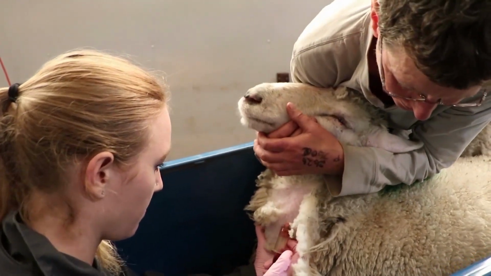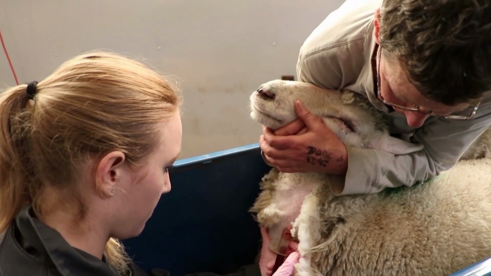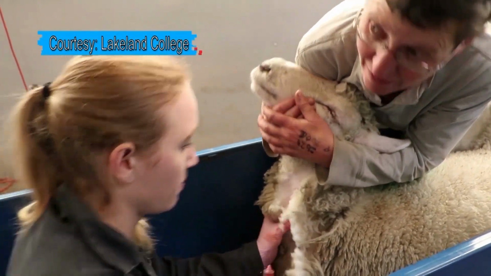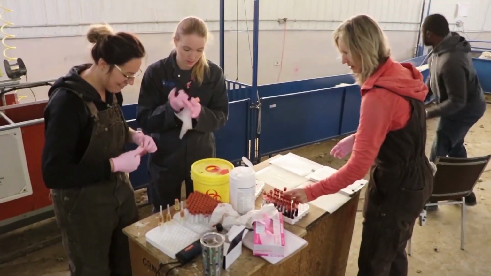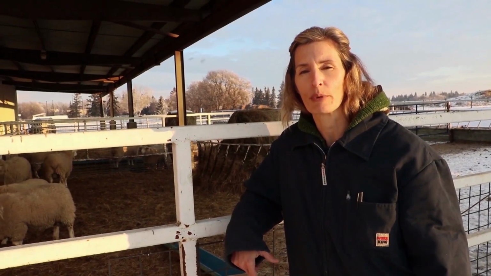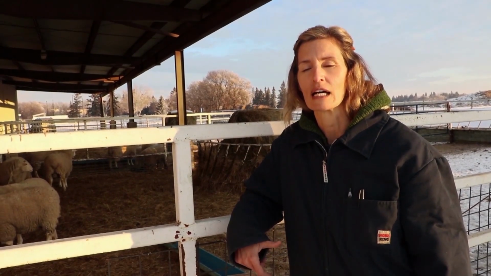So we have blood collection, we have sheep handling, we have the feed testing and analysis as part of this project to know what they're eating, because that does affect their metabolites. So I have collaboration with the Alberta lamb producers, as well as the University of Guelph and Laval University. So we have Ontario and Quebec collaborators in this project as well.